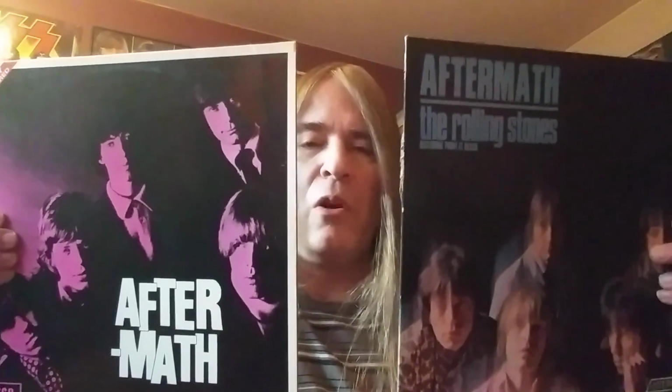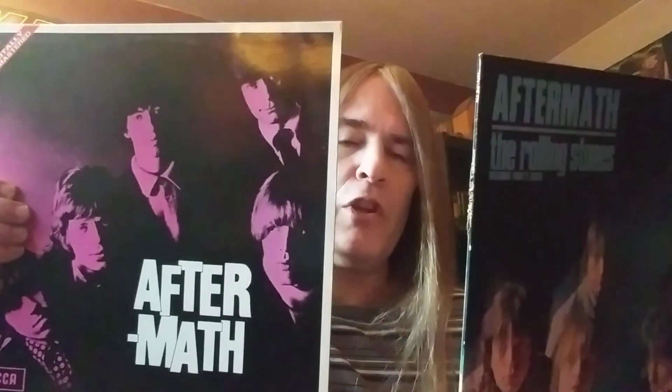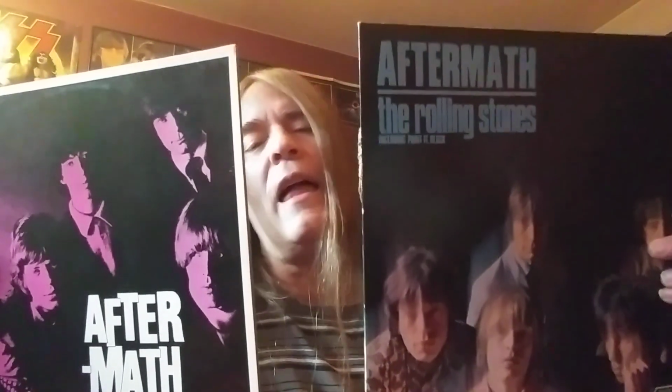Now, regarding the songs list, there are 14 songs on the UK version, and for the US version, there are 11 songs, and there are 10 songs appearing on both versions. These 10 songs in question are Stupid Girl, Lady Jane, Under My Thumb, Don't You Bother Me, Think, Flight 505, I Am Waiting, It's Not Easy, I Am Dry, and Going Home.